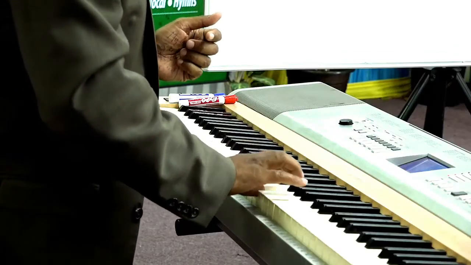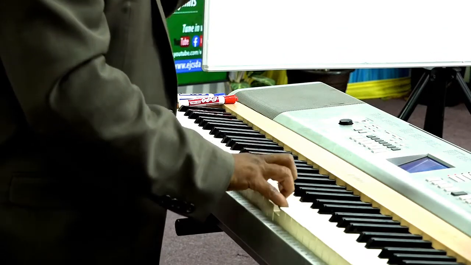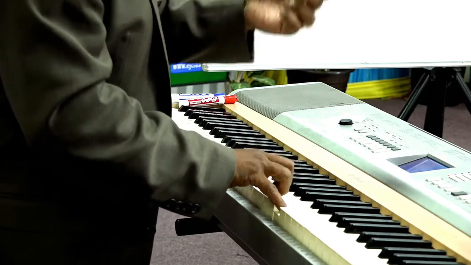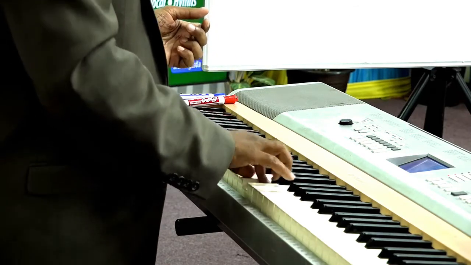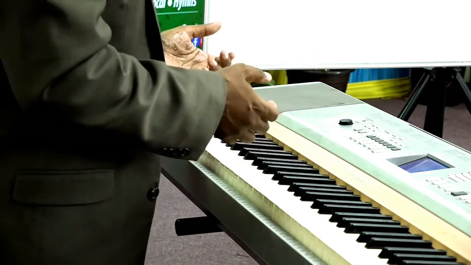Now, while I'm teaching my students, I realize that while they're playing, they play it this way. I'm going to play a little bit faster just to make the point, okay? 1, 2, 3, 1, 2, 3, 4, 5. Then they pause, then they play 5, 4, 3, 2, 1. That's really inconvenient. Because when you're practicing your scales, I want you to practice fluently.